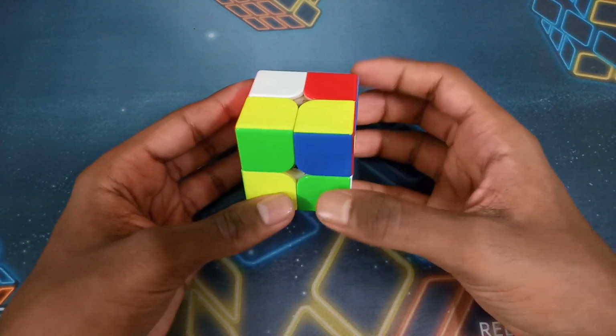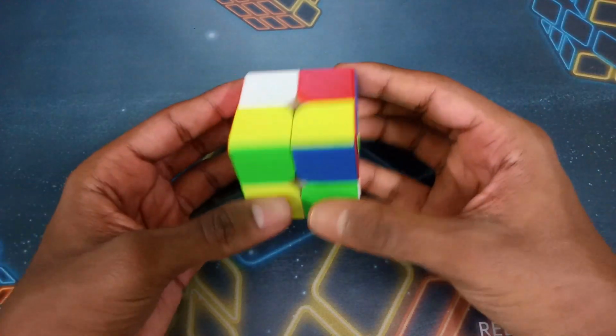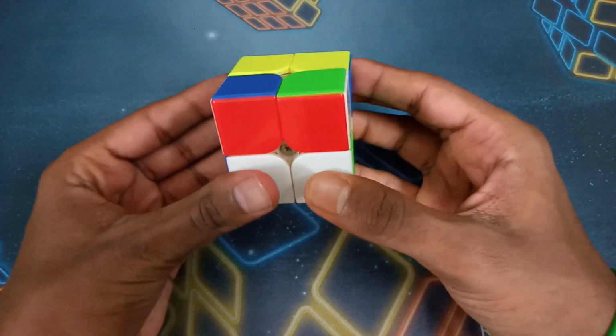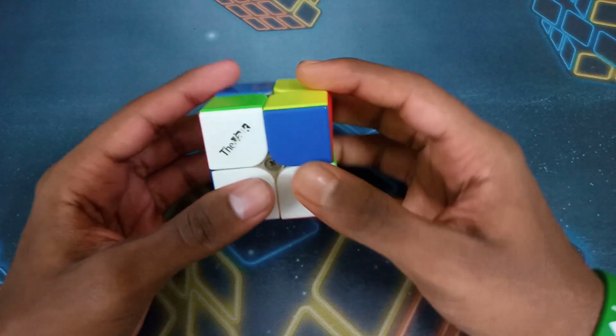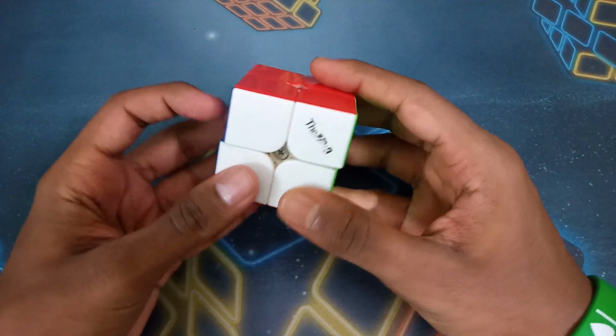So I can just do U R to solve the inverted layer, and U R prime F2 R2 to cancel into an R2 F2 R2. So U R prime F2 R2 solves the entire orange layer, and I have an edge case. Yes. So this is an edge case, and that's how I solve it.